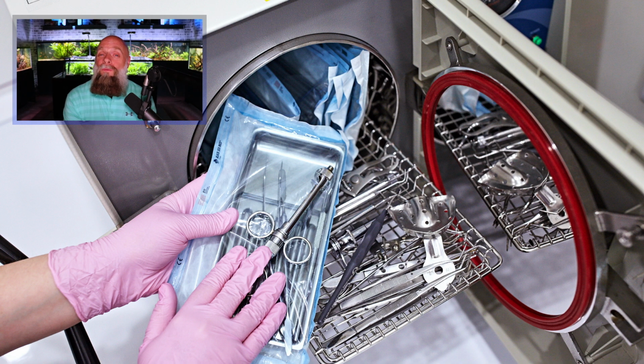Perhaps one of the best ways to use heat in sterilization processes is right here. It's called the autoclave. And the autoclave works by superheating with pressure and steam. It combines those things together.